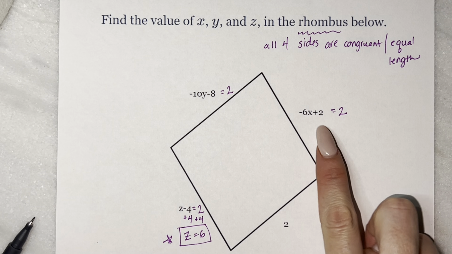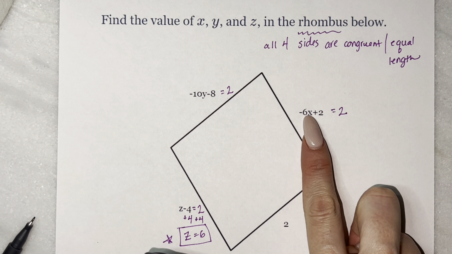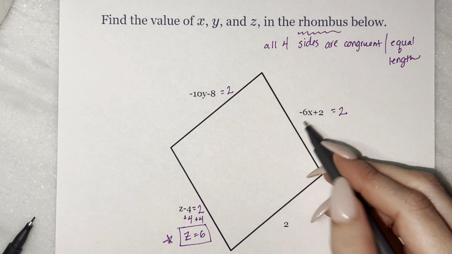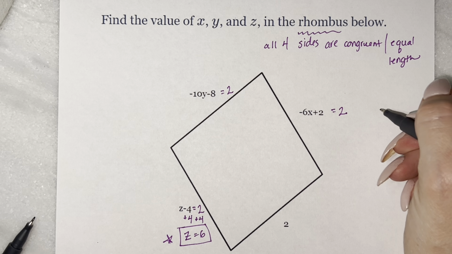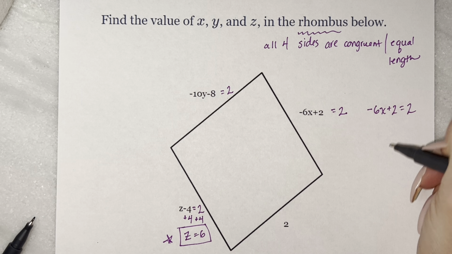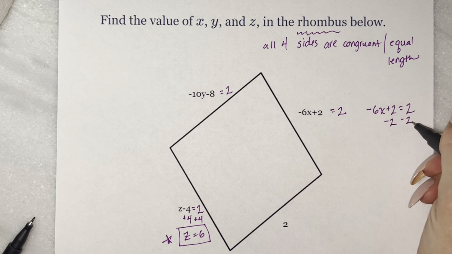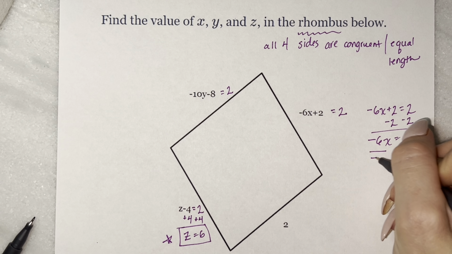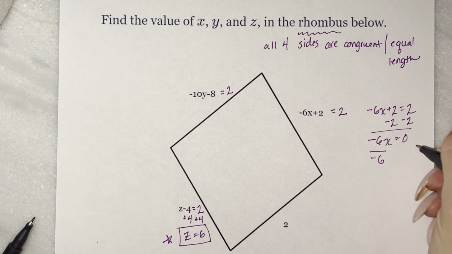If you look at this one, what number plus 2 equals 2? Well, hopefully you know that this number total is going to need to be 0. So negative 6 times what would give you 0? And that happens to be 0. So x is going to equal 0. If you weren't sure why that's true, I'll work all the algebra out for you. So you're going to write your equation. You're going to move this 2 to the other side, so you're going to get negative 6x equals 0. And then when you divide by negative 6, 0 divided by negative 6 is just 0.